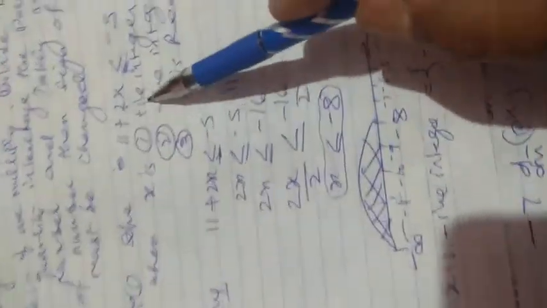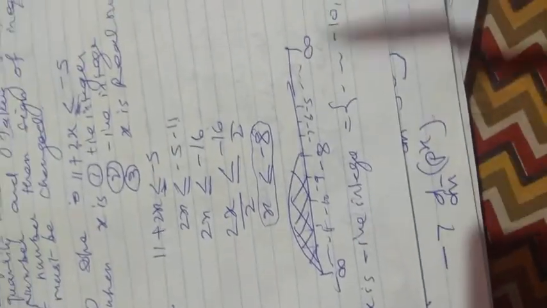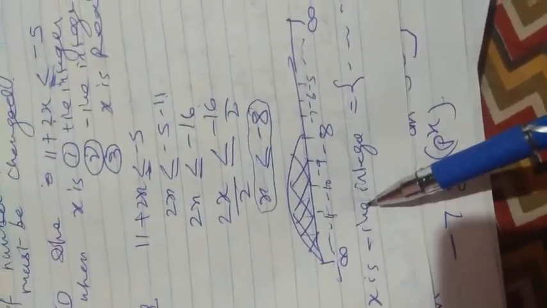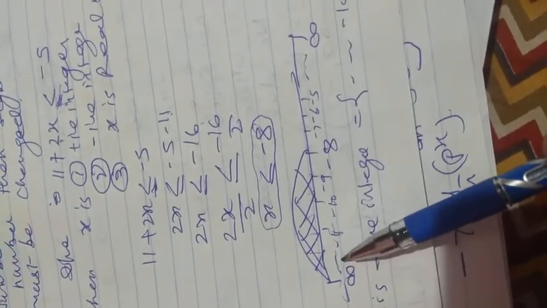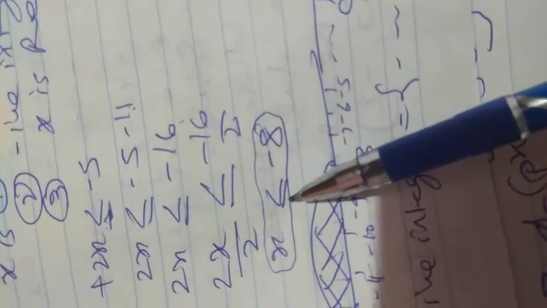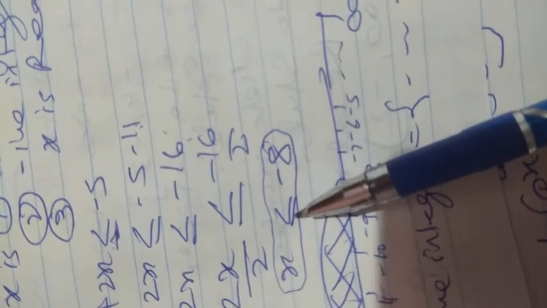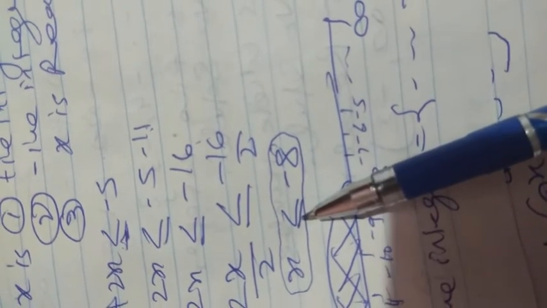So we have three cases. First case: x is a negative integer. How many negative integers are there? Dash, minus 10, minus 9 and minus 8. We choose minus 8 because it has an equal sign. Why are we choosing minus 8? Because of the equal sign, it means minus 8 is an included number.